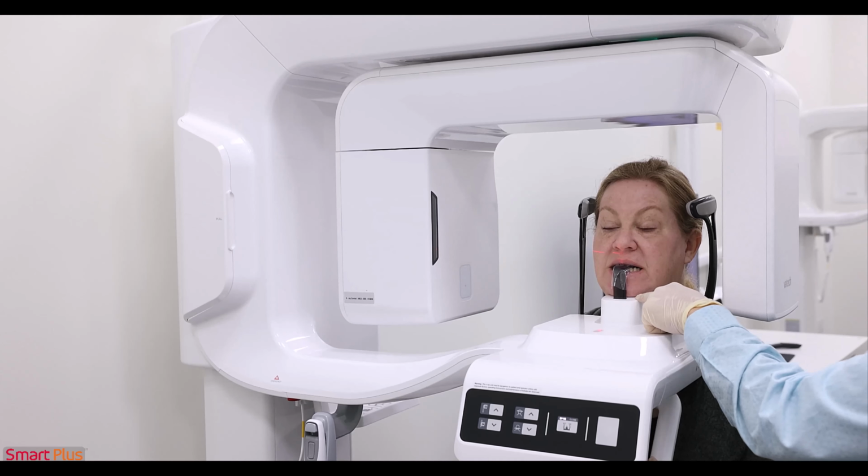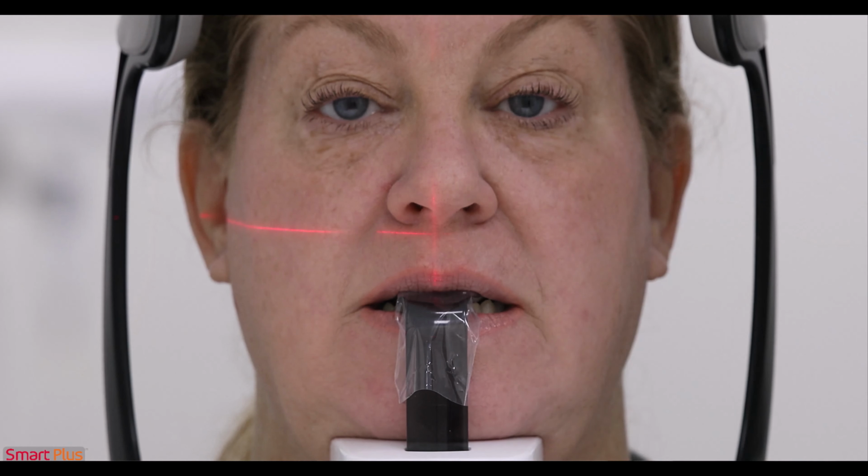So the next thing I want to do is I want to ensure that the patient is lined up center using our mid-sagittal beam.